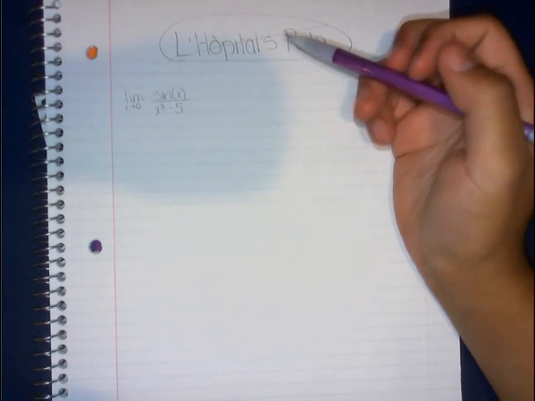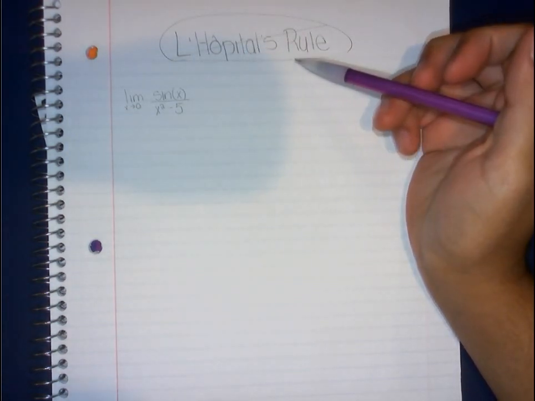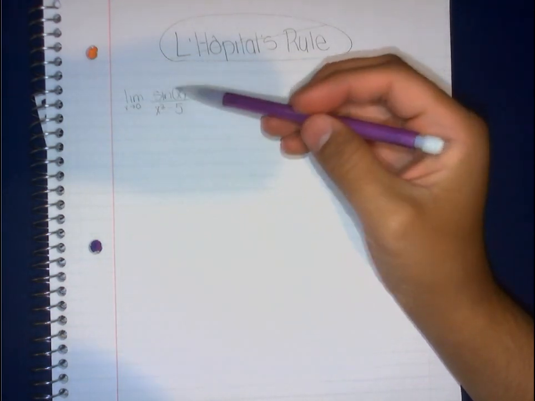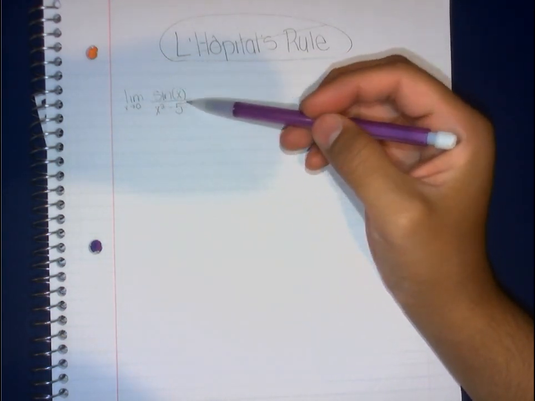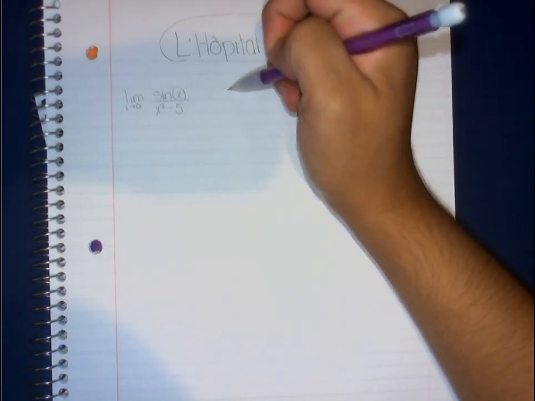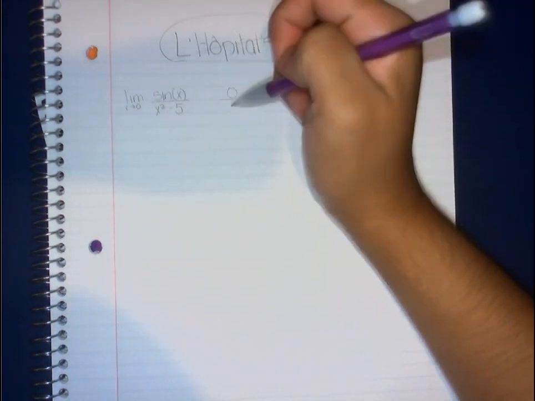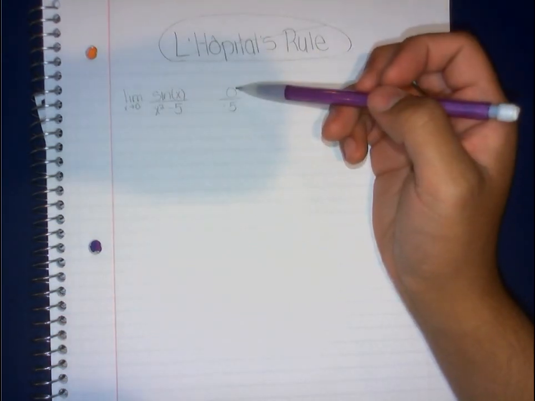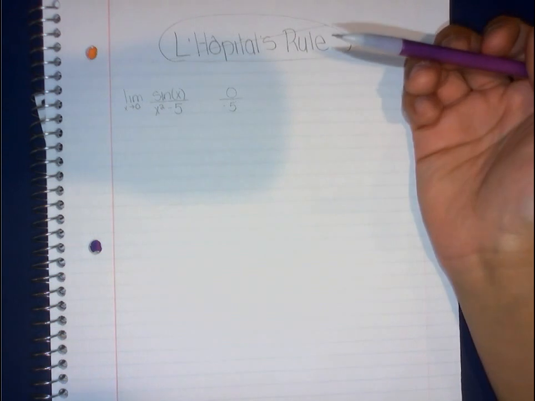An example where L'Hopital's rule cannot be applied is this particular function where we have the limit as x goes to 0 of sine of x divided by x squared minus 5. So we put in x and we get 0 divided by negative 5. Most people will think, oh, we have 0 in the numerator, so L'Hopital's rule can be applied.